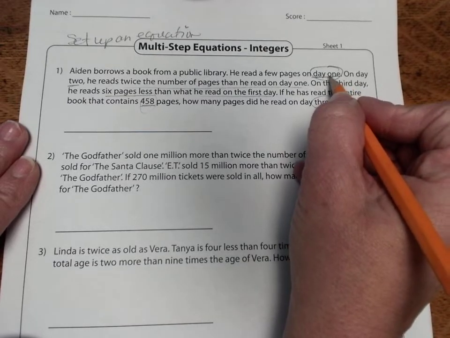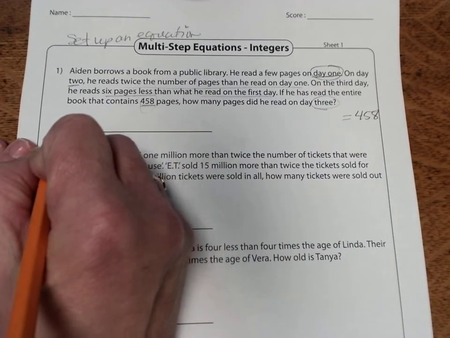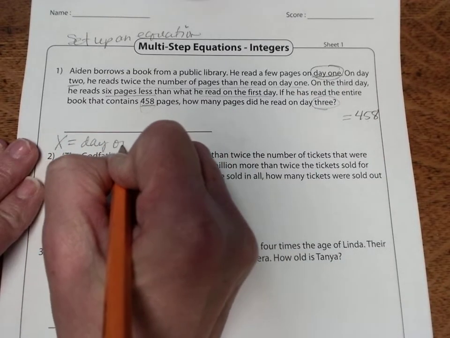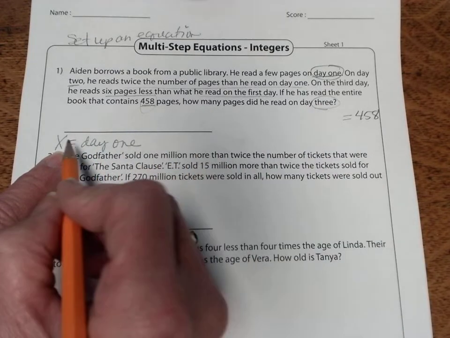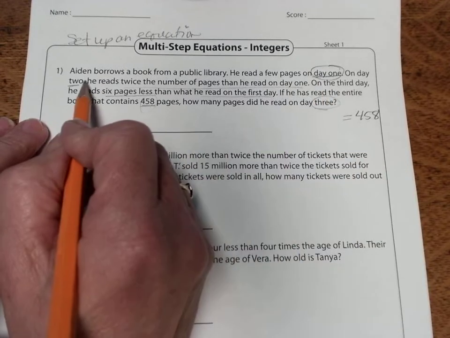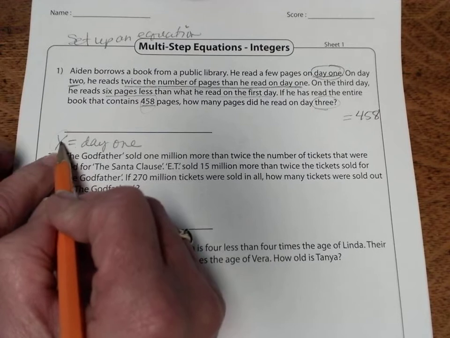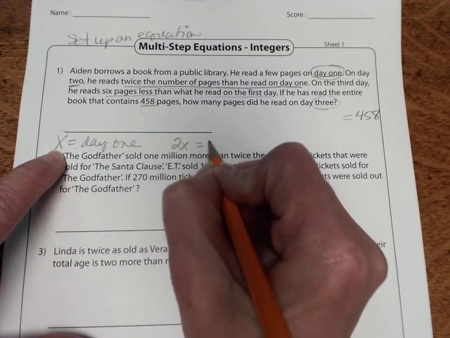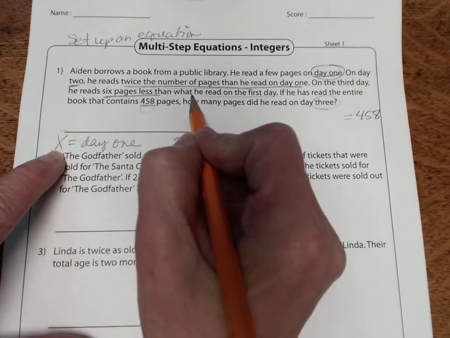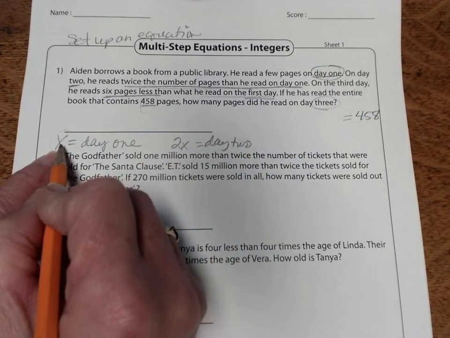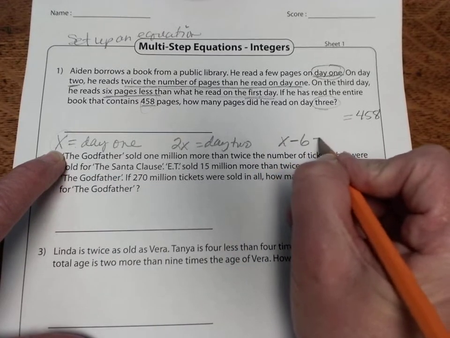So I'm not going to use O for a variable. So let's just do X. I'm going to represent my X as day 1. And so what you want to do is you want to define your equation. So X is going to represent my day 1. And then by day 2, he read twice the number of pages. So if day 1 was the X, that means day 2 is 2X. Then on the 3rd day, he read 6 pages less than what he did on the first day. So day 1 was here, and he read 6 pages less than day 1. So that's going to be X minus 6, and this is going to be day 3.